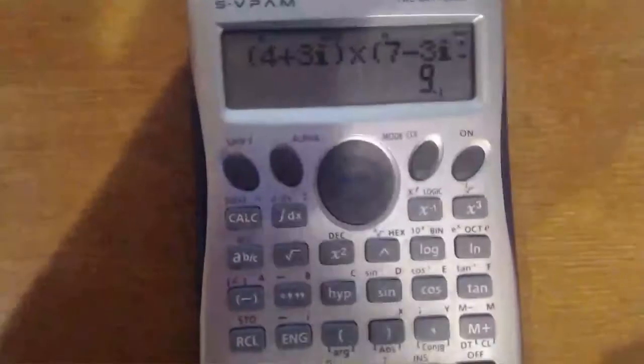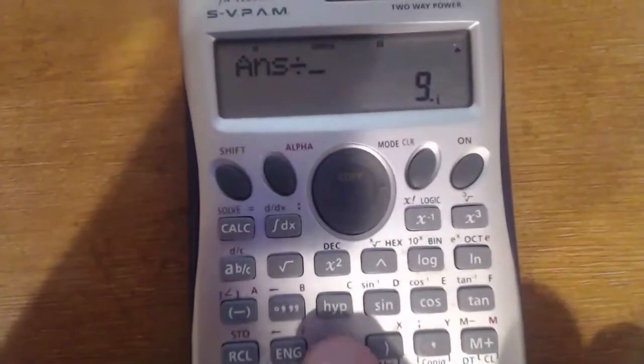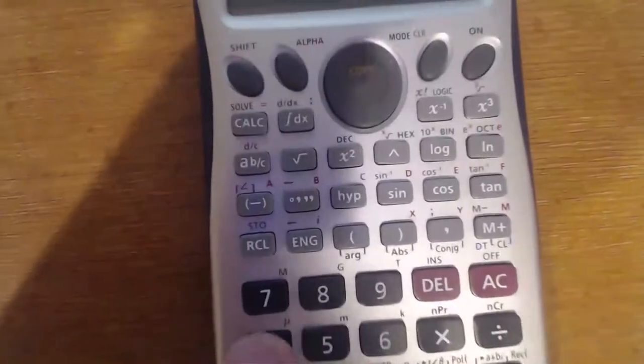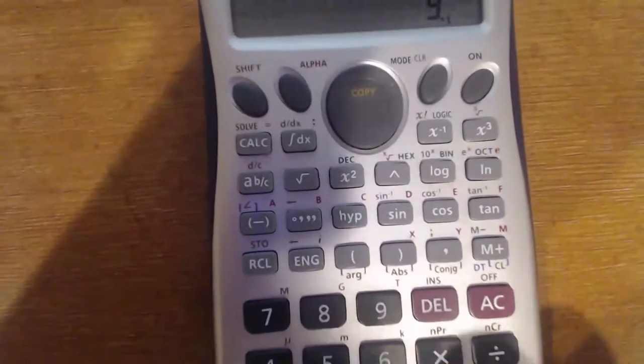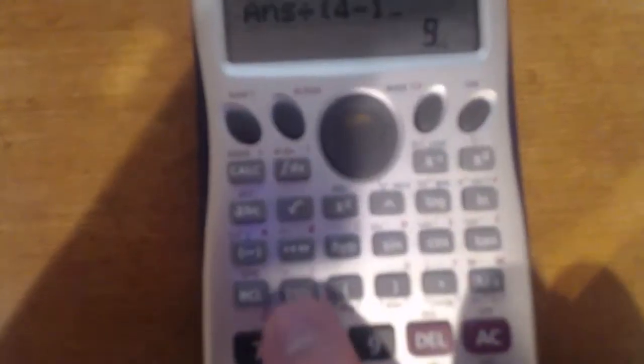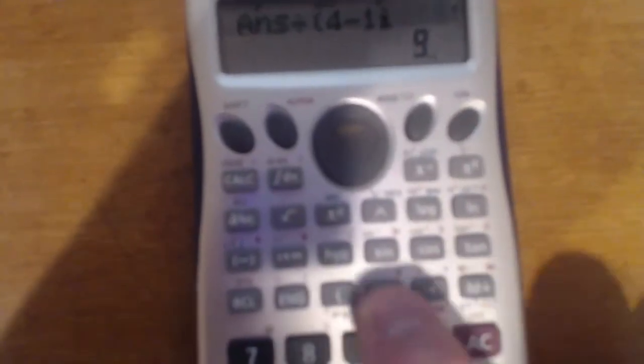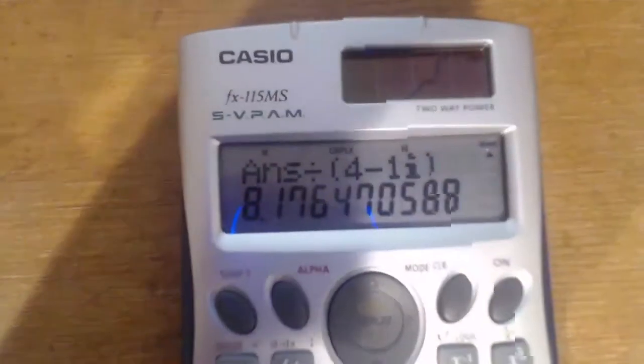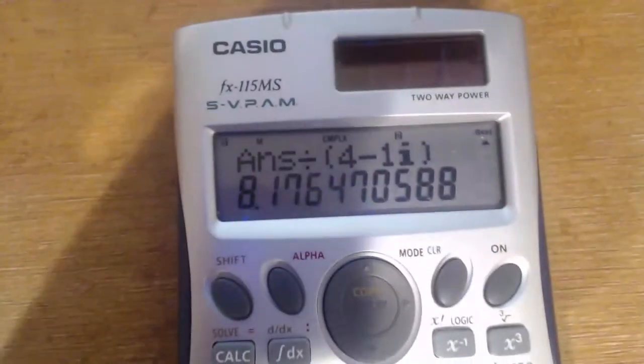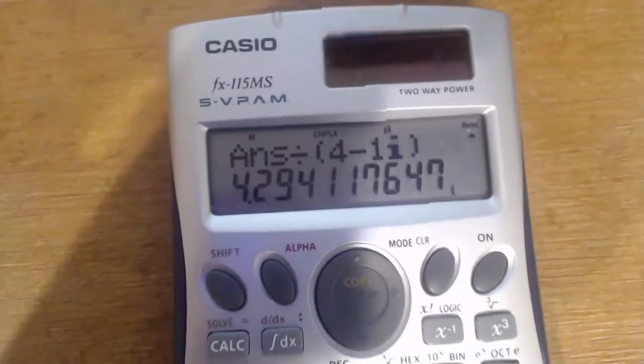If you want to then take this and divide it by a complex number, 4 minus 1i, you could do that. And once again, it gives you the real part and the imaginary part.